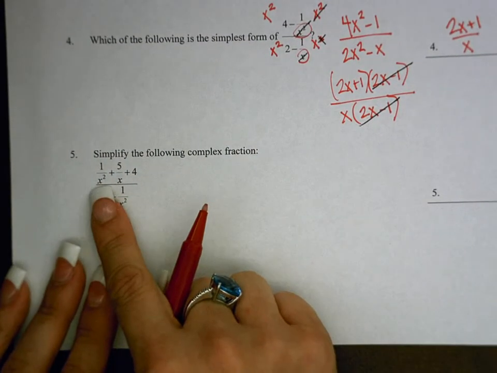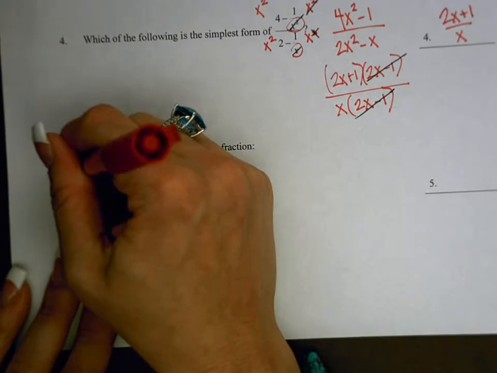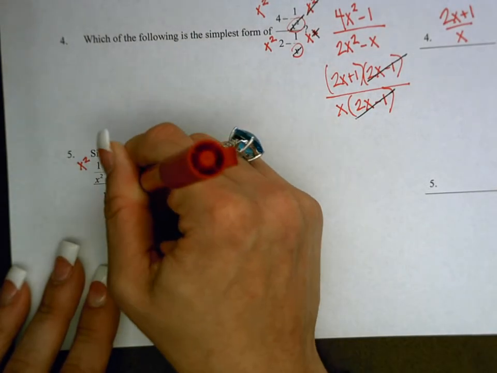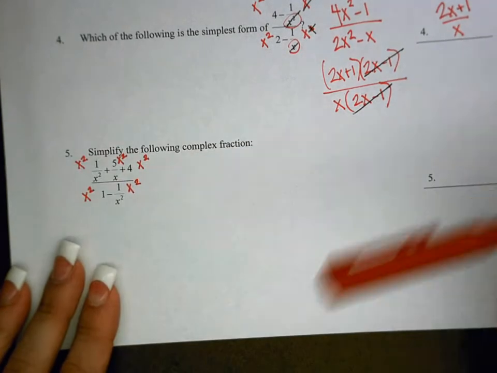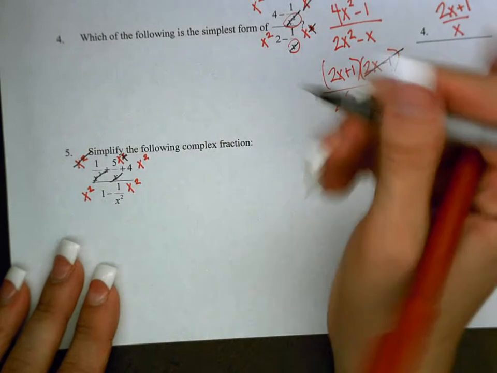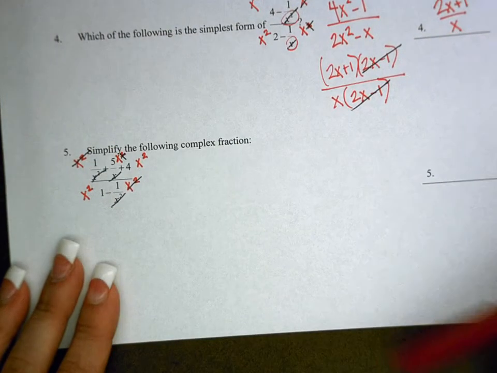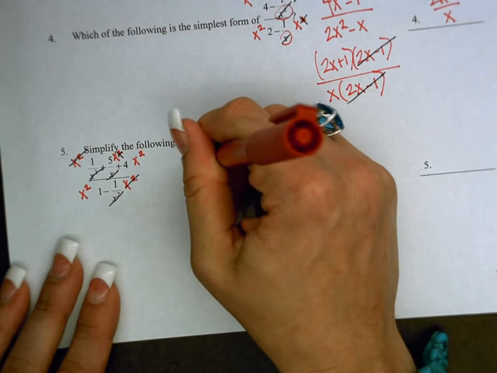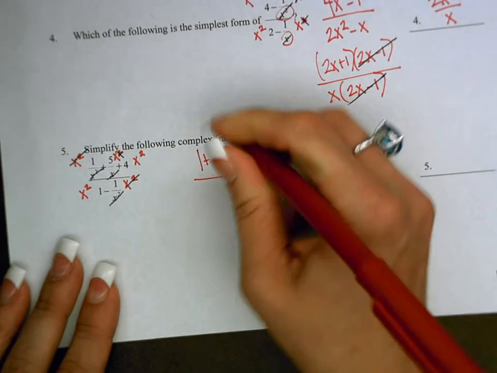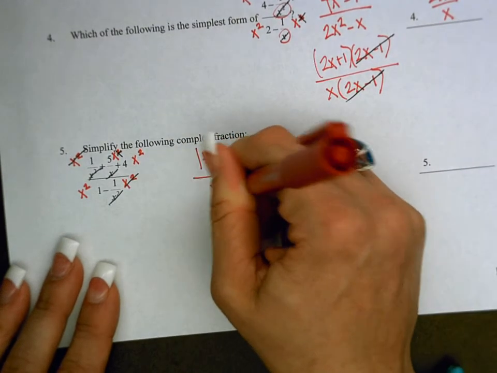Here, we want to get rid of an x squared, an x, and an x squared, so multiply every part by x squared, even if it's not a fraction. Multiply all the parts by x squared, these will cancel. This one cancels out one of them, and both of these cancel. It's going to leave you with 1 plus 5x plus 4x squared over x squared minus 1.